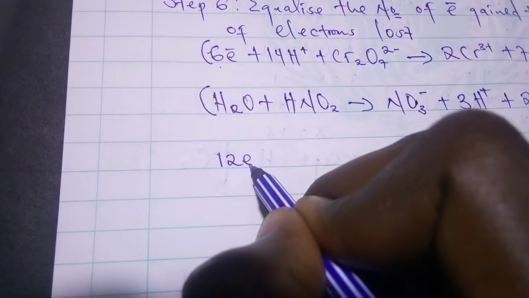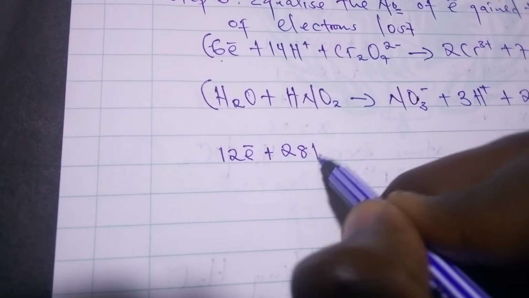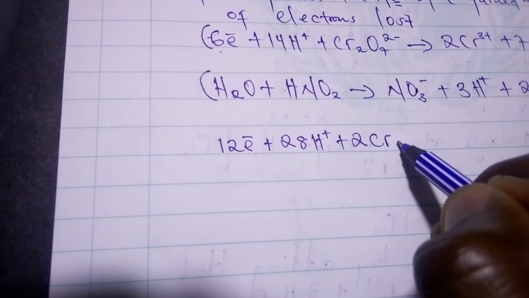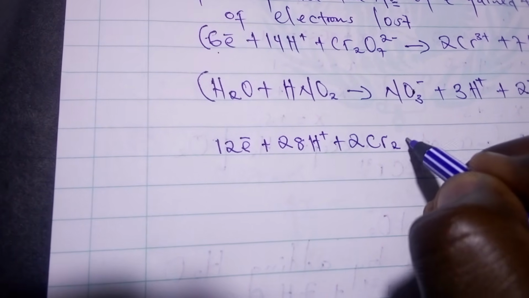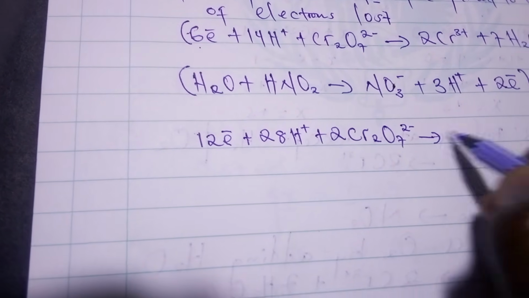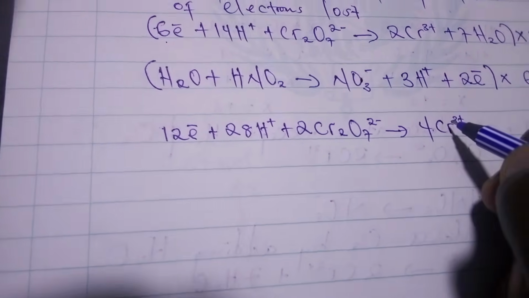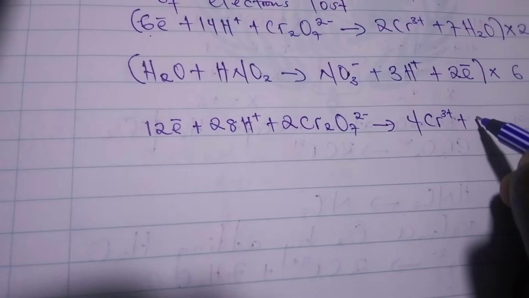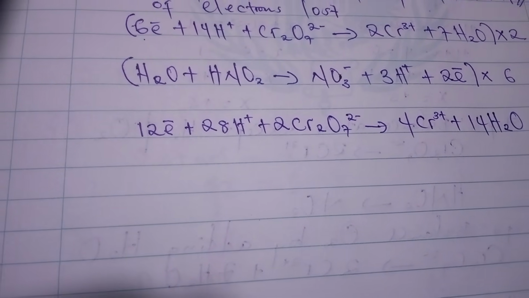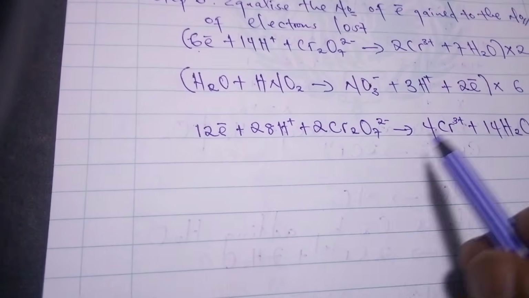When you multiply 2 to 6, you're going to obtain 12 electrons plus 28 hydrogen ions plus 2 Cr2O7 2- to produce 4 Cr3+ plus 14 H2O. From there you also multiply 6 with everything inside the bracket.